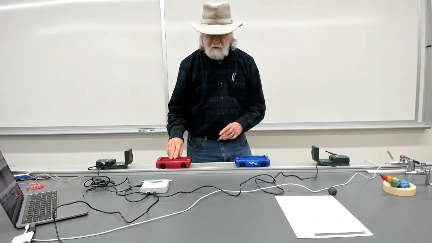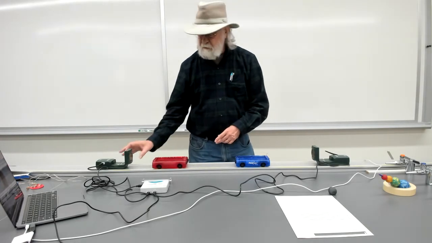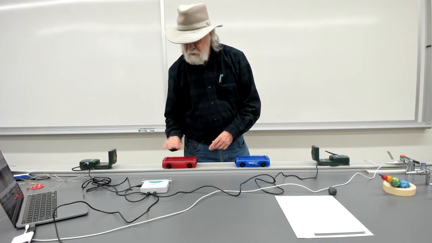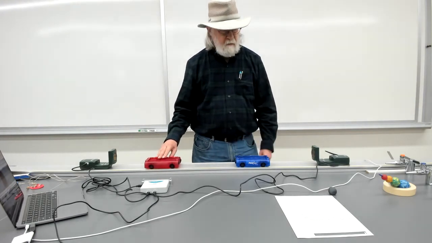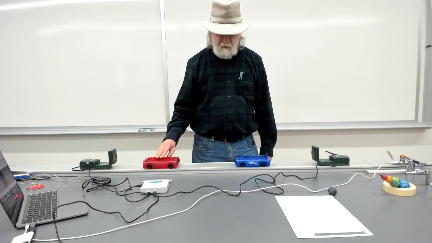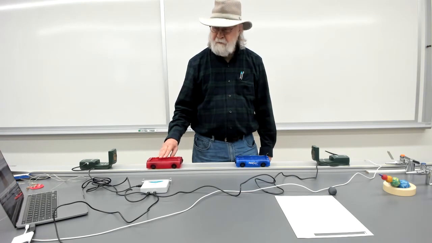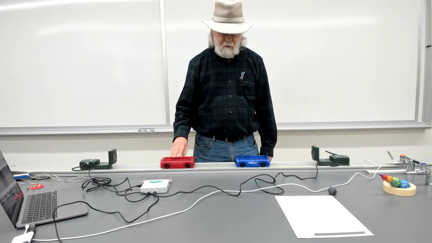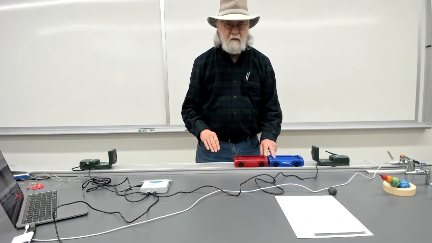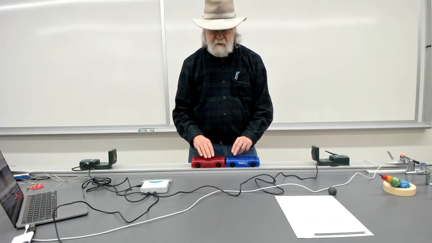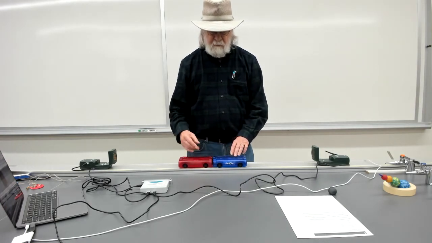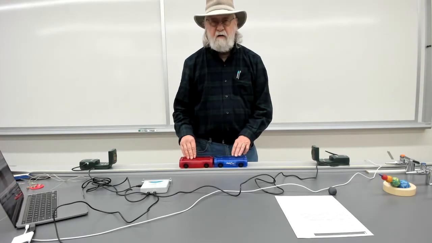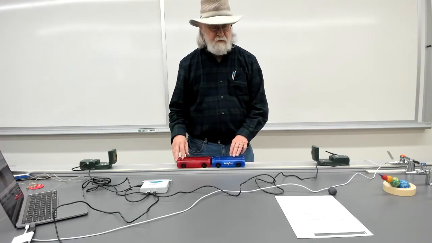I press collect on Logger Pro, the motion detectors start clicking, and then I just do this. Okay, so that's collision number one. They stuck together. This one was sitting still, this one was moving in the positive direction, and that's collision number one.